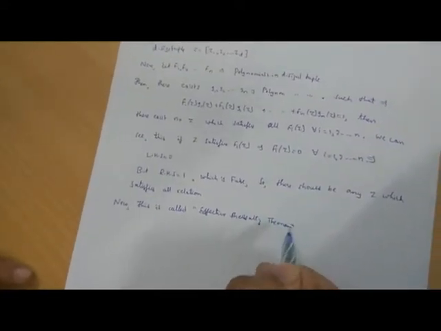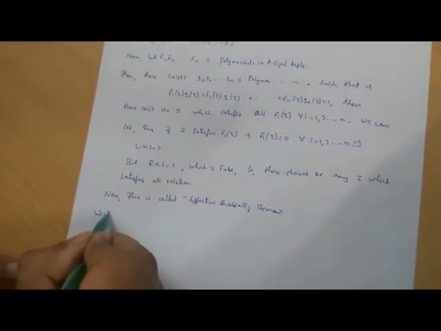Now there is an alternate theorem which is a converse of the effective Nullstellensatz theorem, which is called the weak Nullstellensatz theorem.